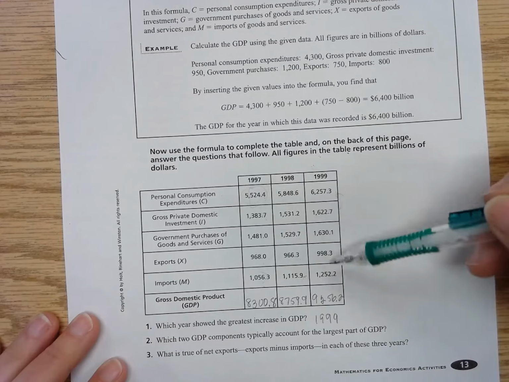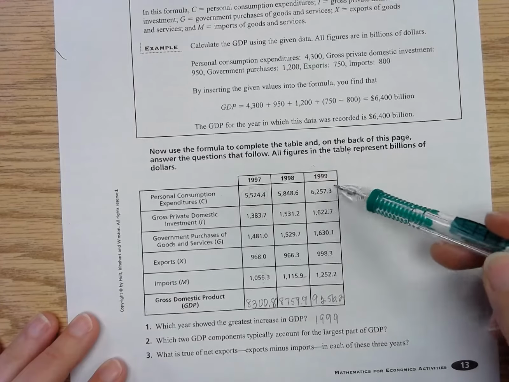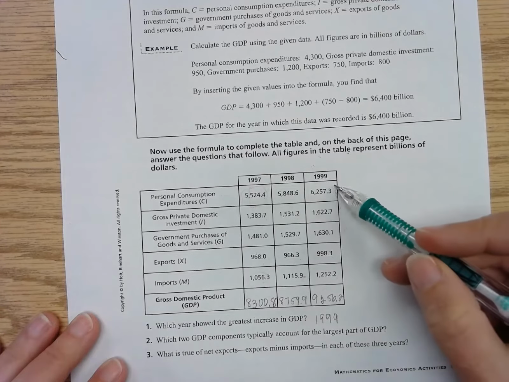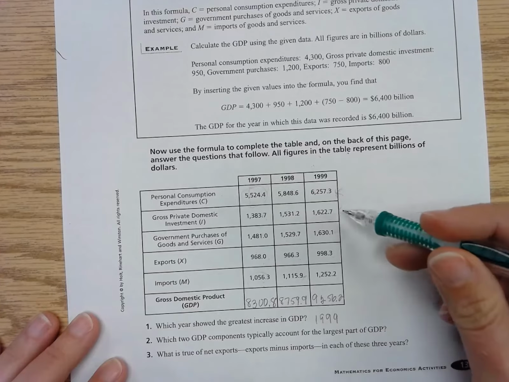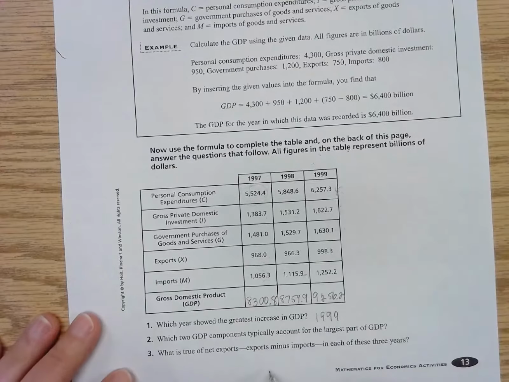So when we look at the largest component, it's close between these two, but as a rule of thumb, obviously consumer spending is the biggest, and then government purchases is usually the second, followed by business investment. And what is true of net exports?